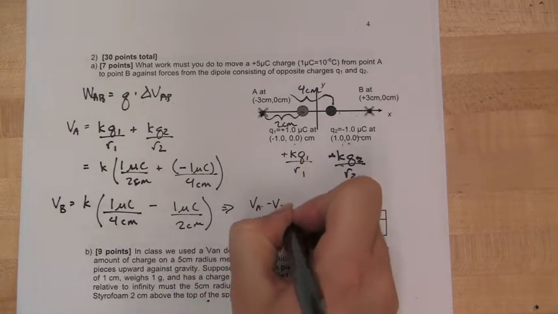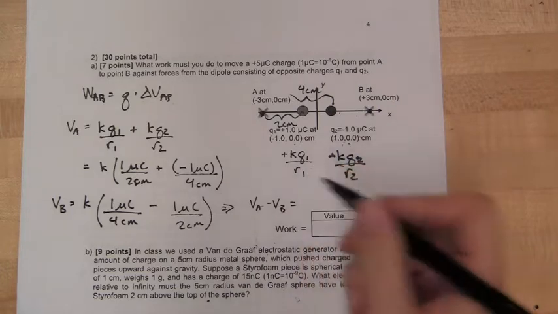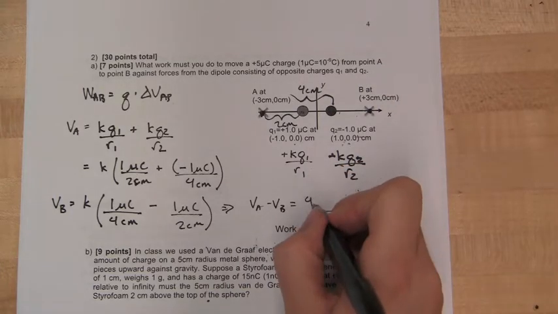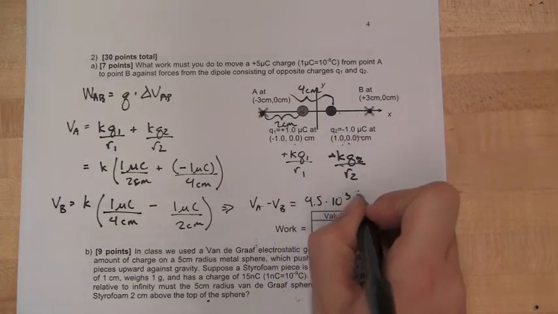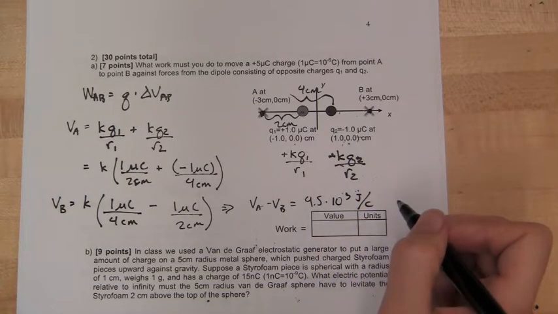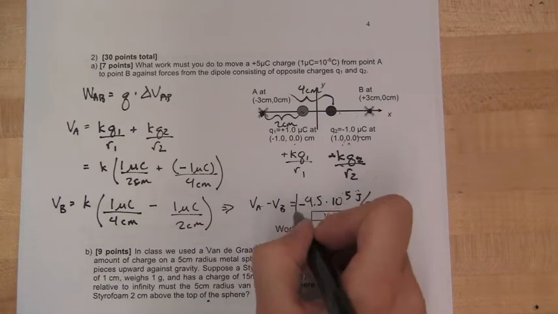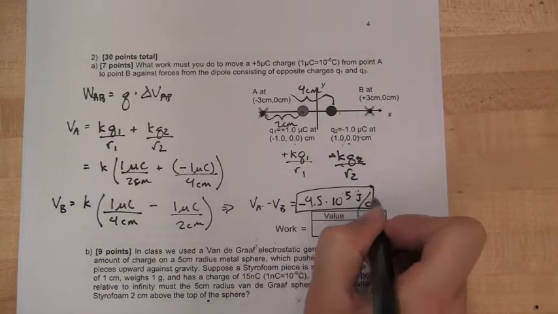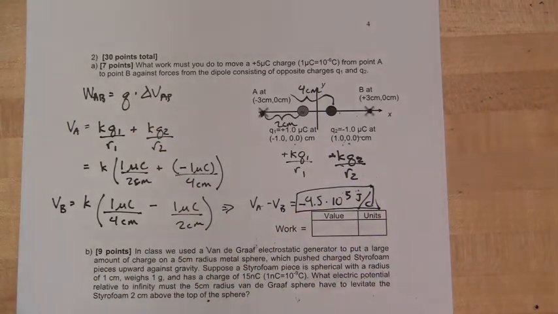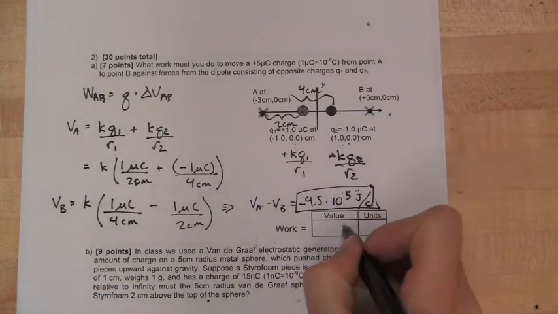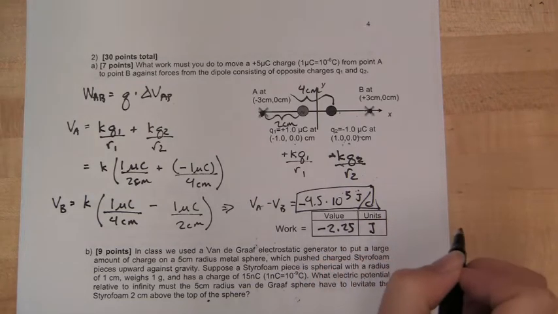VA minus VB is 4.5 times 10 to the 5 joules per coulomb. I'm sorry, negative 4.5 times 10 to the 5 joules per coulomb. And so you found the potential difference, and if you multiply that by 5 microcoulombs, you get that the work is negative 2.25 joules.